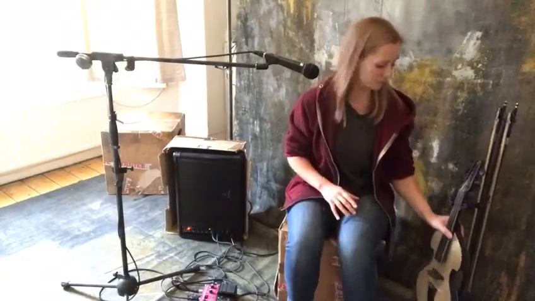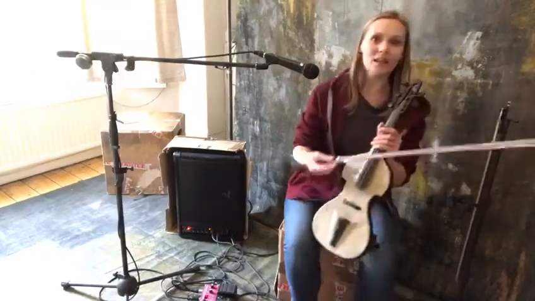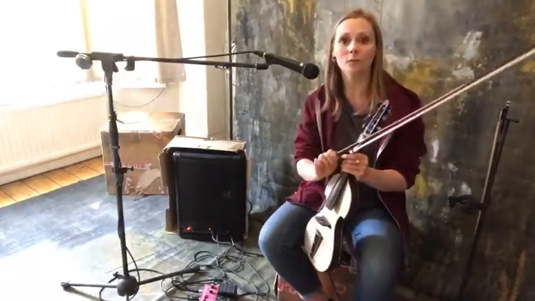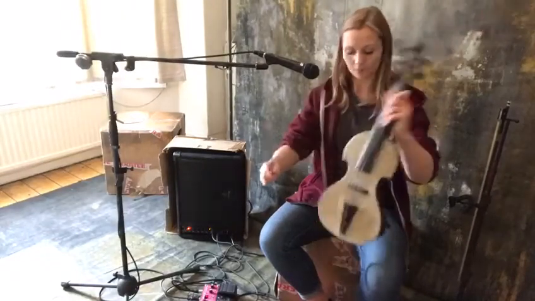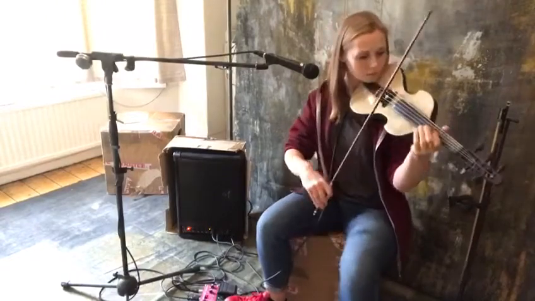A little bit of violin as another layer of loops. So this is my electric violin. It's a 5-string violin and it's just connected to the loop pedal with a jack plug. So anything I play on the violin when I press record will go through the loop pedal.